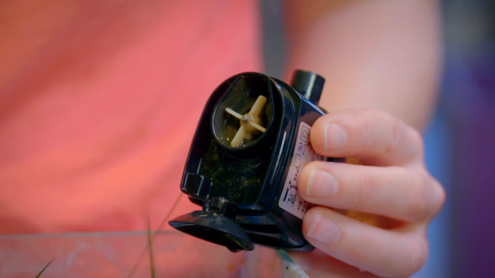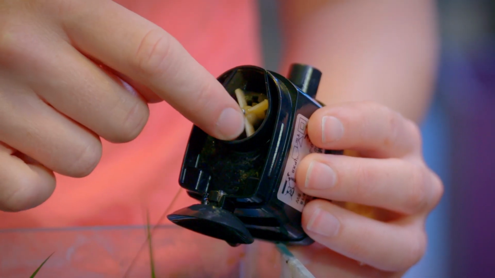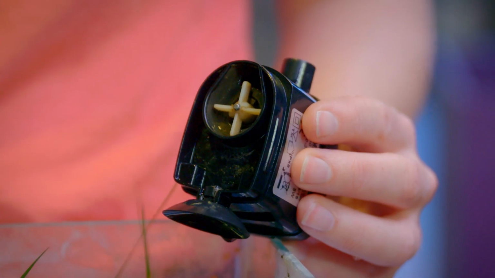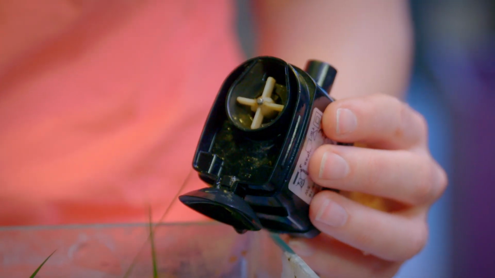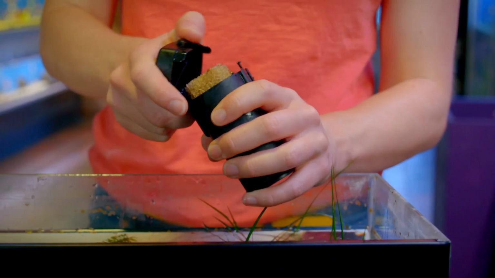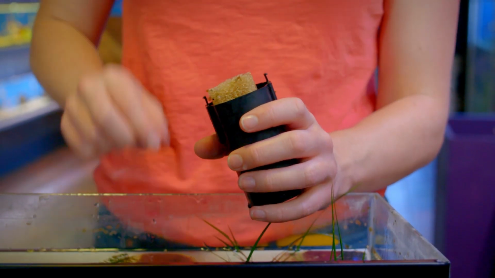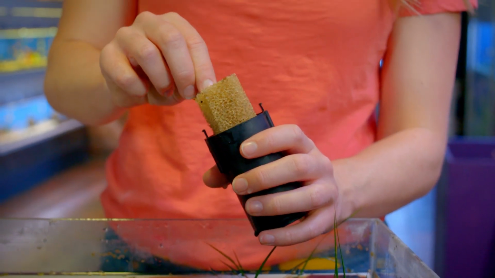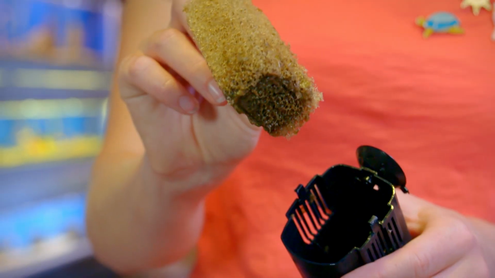Now, if I take the top of the filter off and have a look inside, we can see this part here. It looks a bit like a propeller, doesn't it? And that's what spins round and round and round to suck the water into the filter. Now, if we take a look at the other end, we have this spongy part. This is the sponge that traps all the bits of dirt and waste.